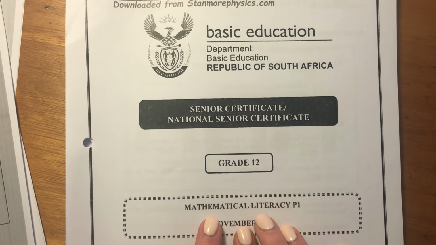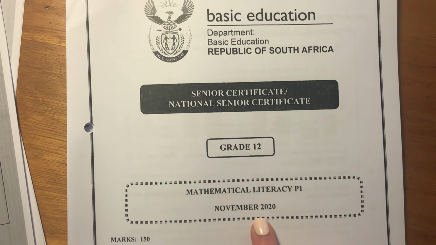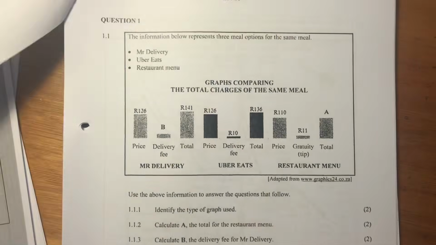We're going to start with Maths Lit Paper 1 from last year, November 2020. Let's just jump straight in.